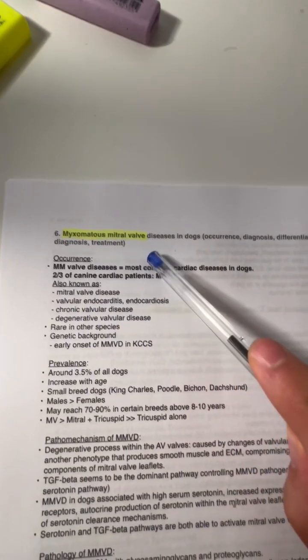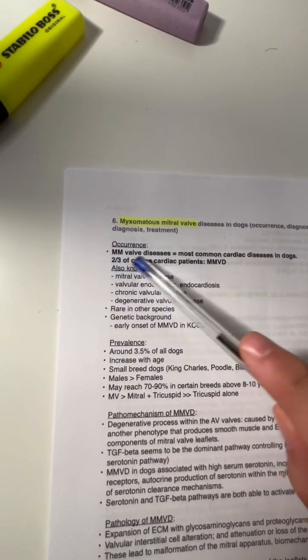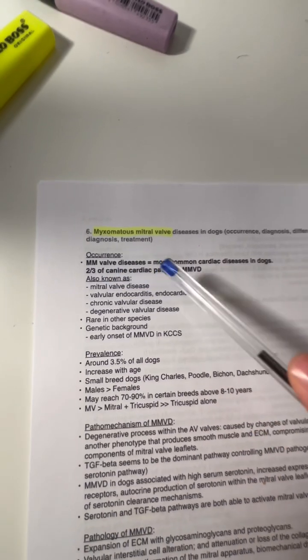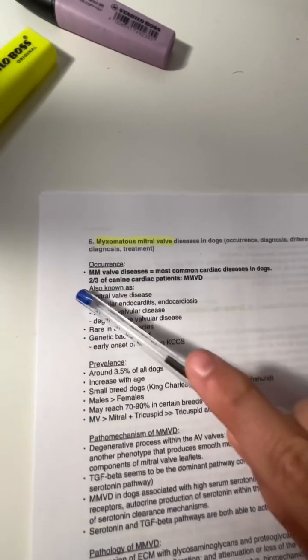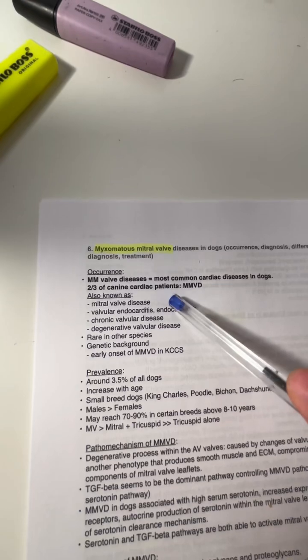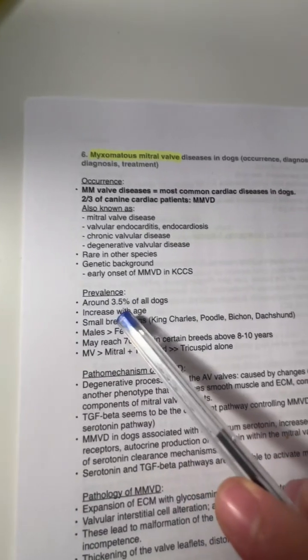Myxomatous and mitral valve diseases in dogs. The occurrence. Myxomatous valve diseases in dogs are the most common cardiac diseases in dogs. They consist of 2/3 of all canine cardiac patients. It affects 3.5% of all dogs.